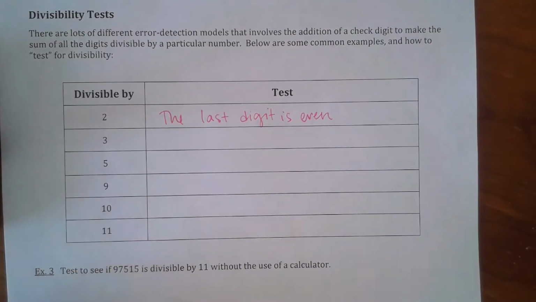So if I gave you 8,572, I would know that that's divisible by 2 because the last digit is even. Or 8,566. 8,567 is not even. That last digit's 7, so it's not divisible by 2. It's an odd digit, not something that would necessarily be even. So that's a really easy way to tell. We don't have to actually check everything, we only have to check that last digit. And that happens with a few different things.